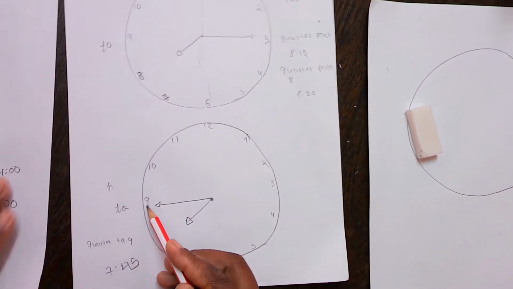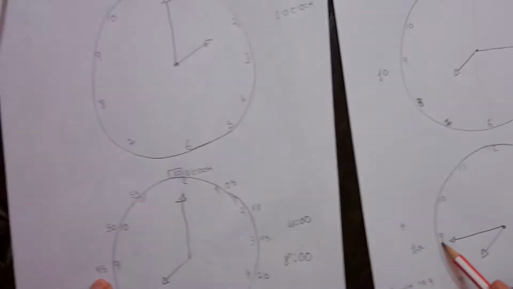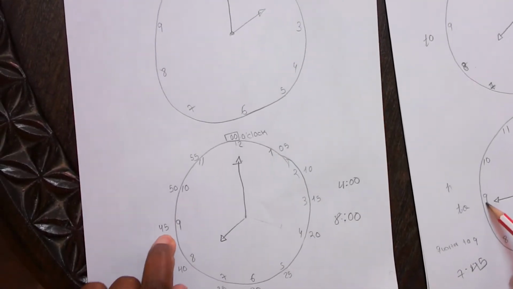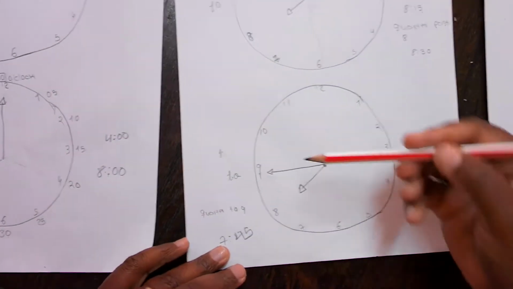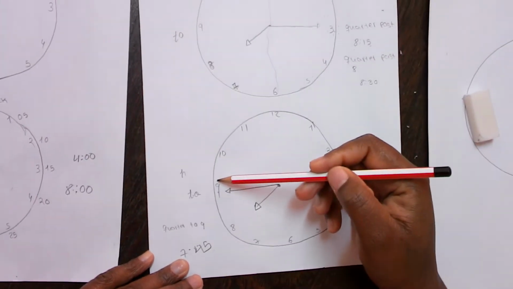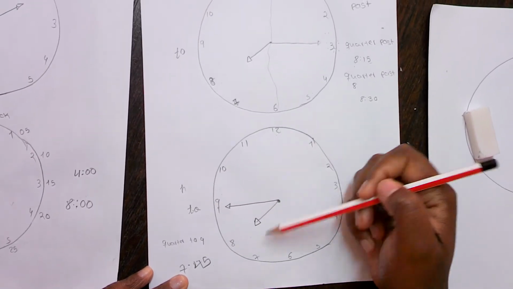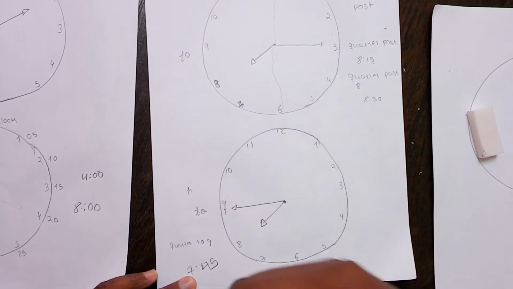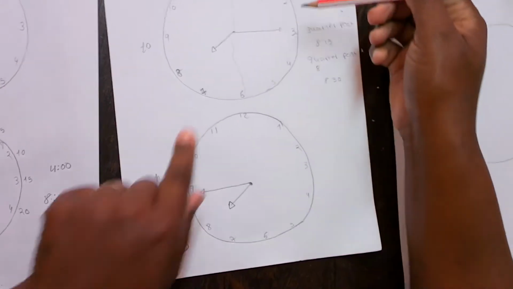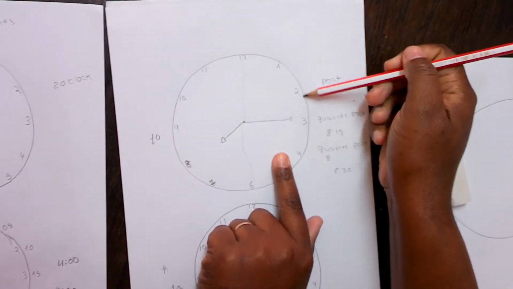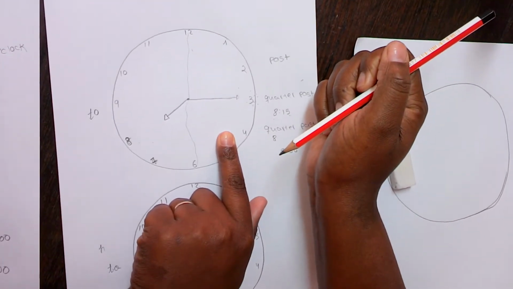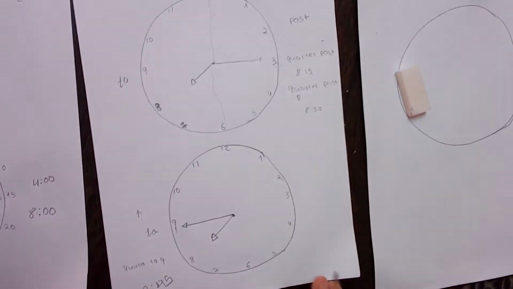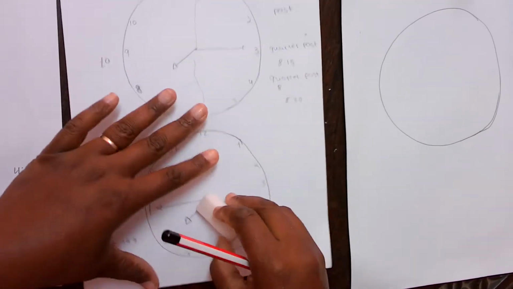Remember, 9 is 45. So here we say it is 7:45, but we can also say it is quarter to 8. It's a quarter to the next hour, while here it's a quarter after the hour we're talking about. Okay, so it's the same thing with half.